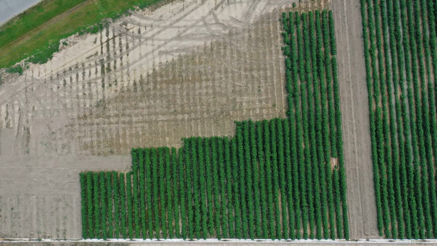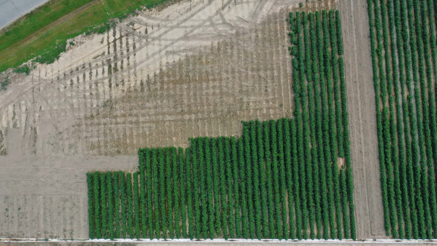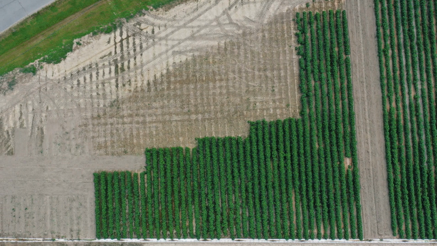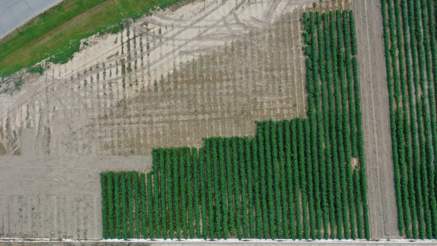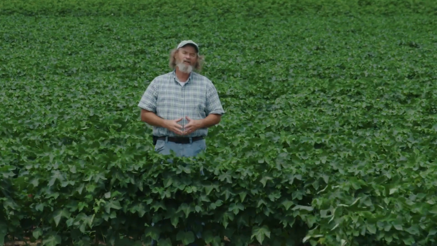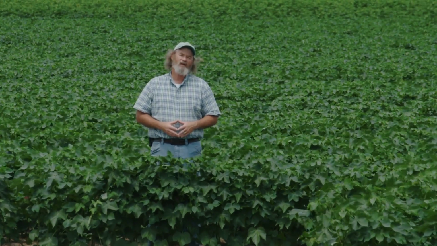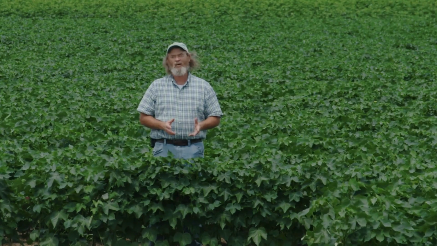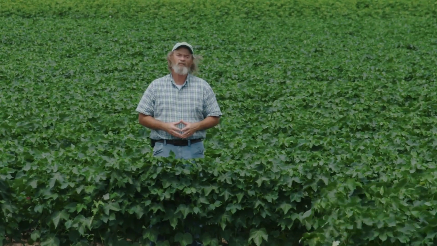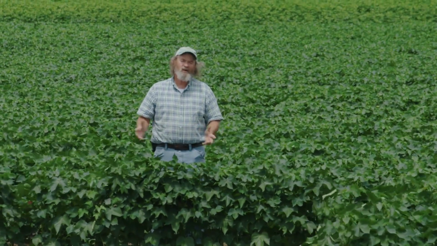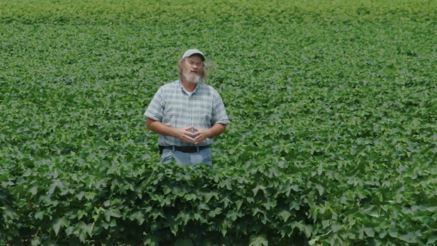Each of these 8-row plots in this demonstration represent cotton productivity based on a certain era of production. The eras are 20 years apart. The 8 rows I'm standing in here represents 1939. You think about 1939, that was pre-pesticides for the most part, it was pre-synthetic fertilizers for the most part, and it took this much area to grow the same amount of lint.